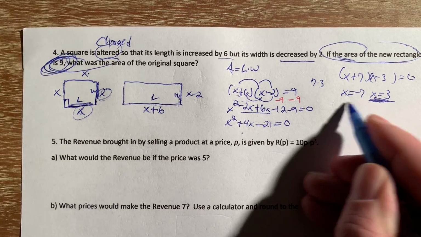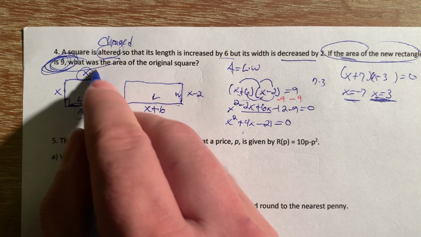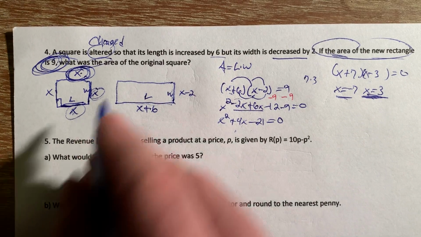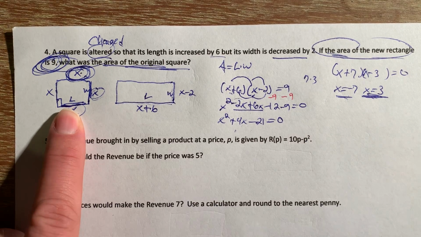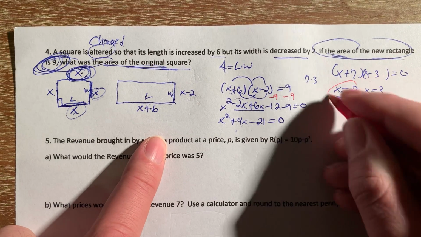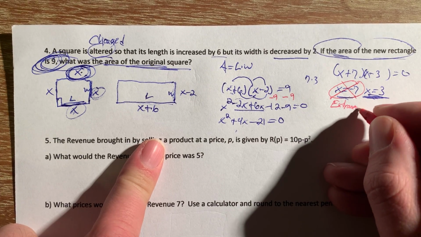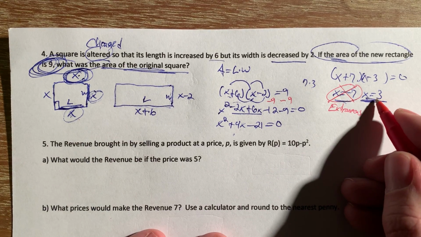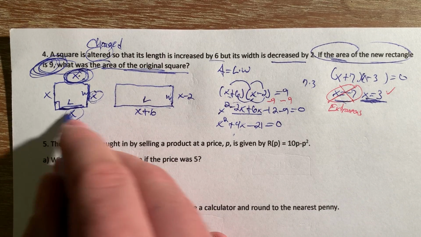What is x again? What does x represent in this problem? Is that the answer? No, x is the length of the square. Is that what they're asking for? No, they're asking for the area of the original square. So could the length of a square be -7? It doesn't make any sense for the length of a square to be -7. This is called extraneous because even though it's solved correctly, it doesn't make any sense in the problem. How about x is 3? Could the length of the original square be 3? Sure, it could. And so this had to be the length of the square.